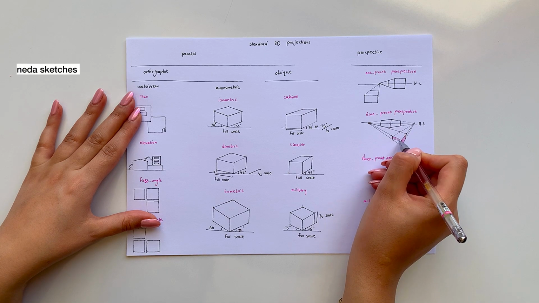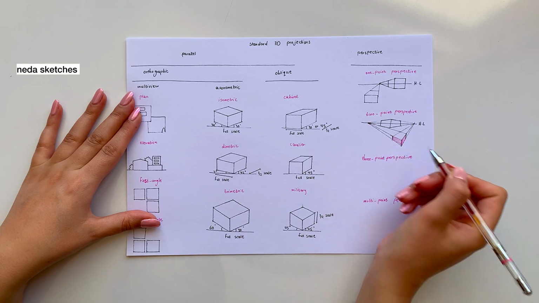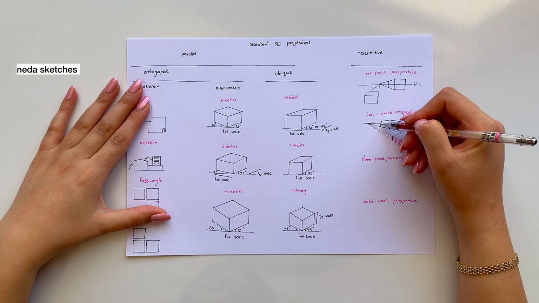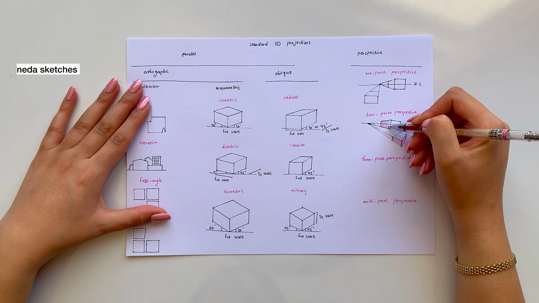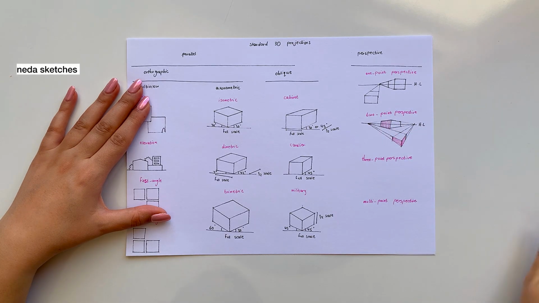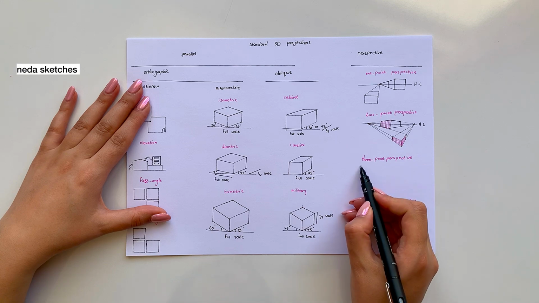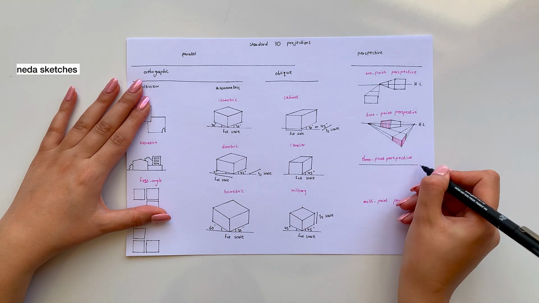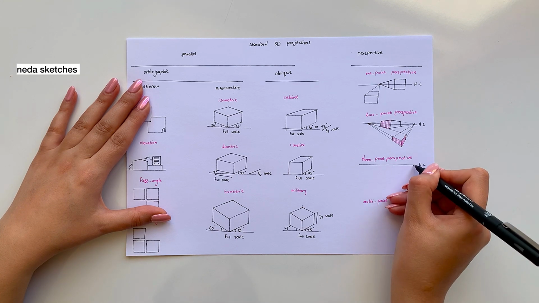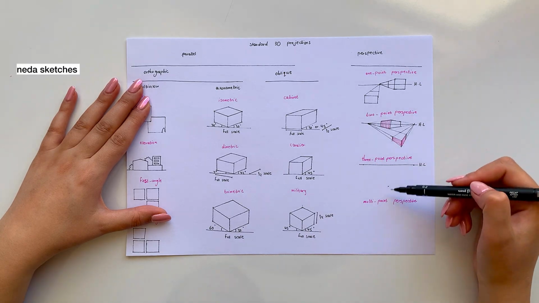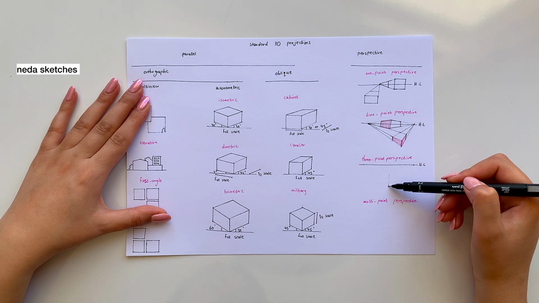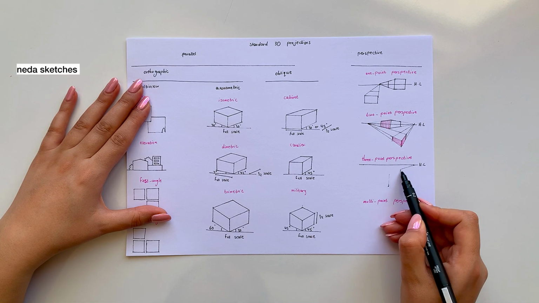So these two vanishing points are controlling these lines along the x and y-axis. And then I want to draw some hatches to make it more visible and more understandable for you. For drawing buildings, boxes, or room interiors, we can use two-point perspective, and it's a suitable type for drawing these items.